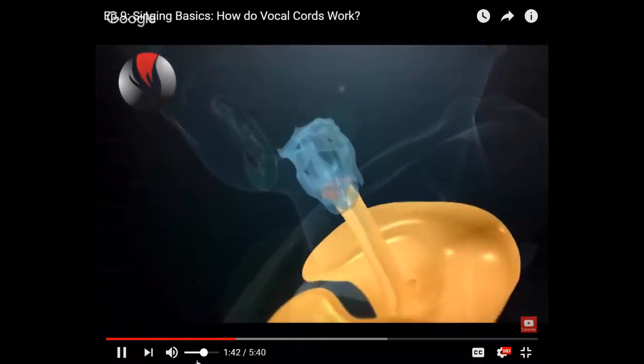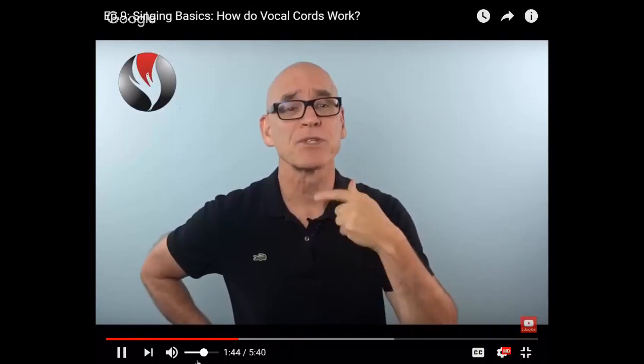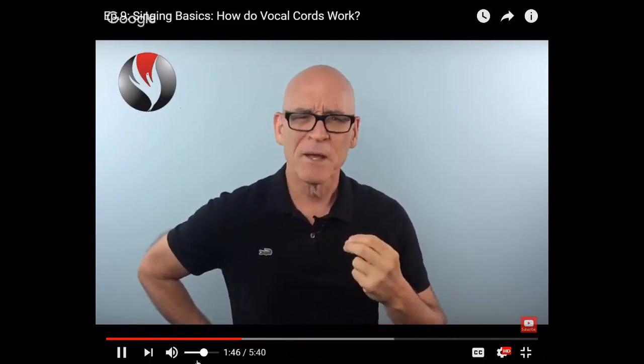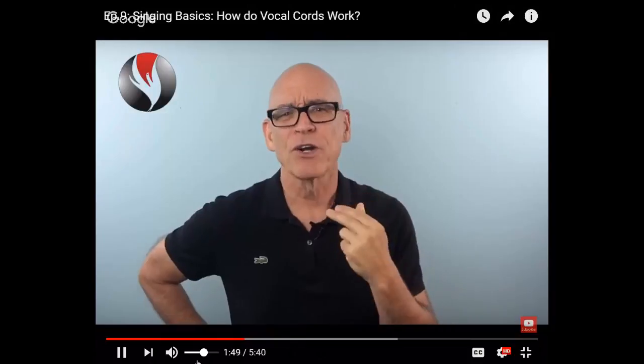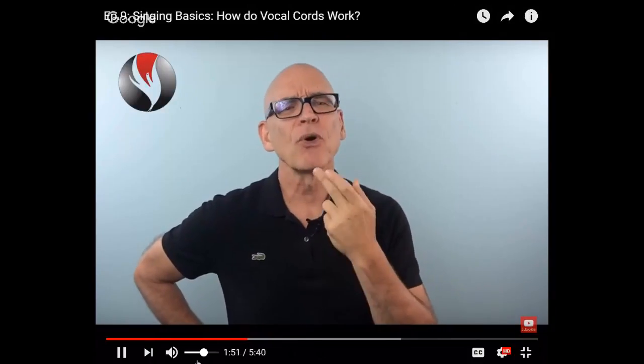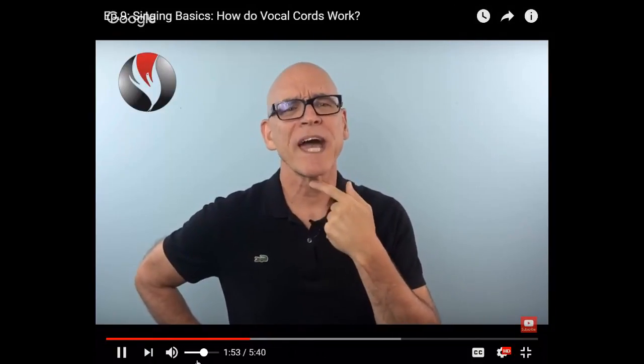Men can feel the top of their voice box, often called the Adam's apple. Women have the same thing, but it's smaller and harder to feel with your finger. Your vocal cords are just behind the Adam's apple.